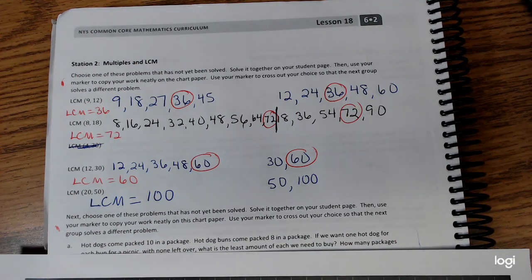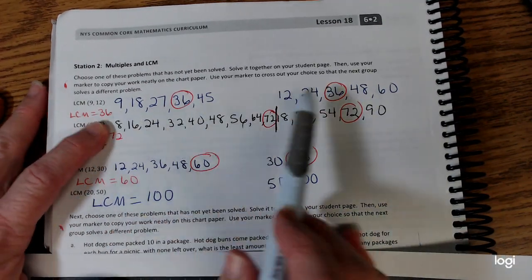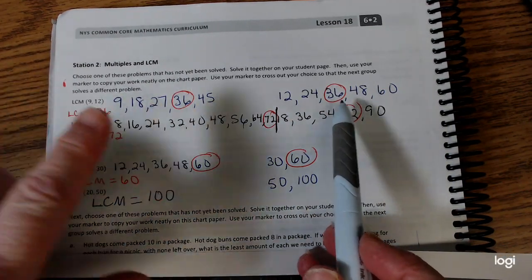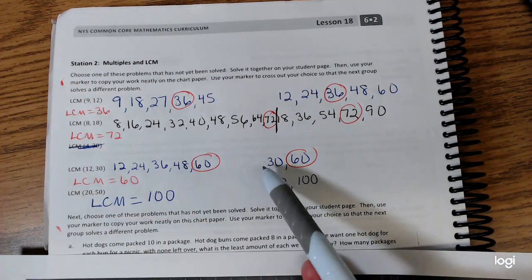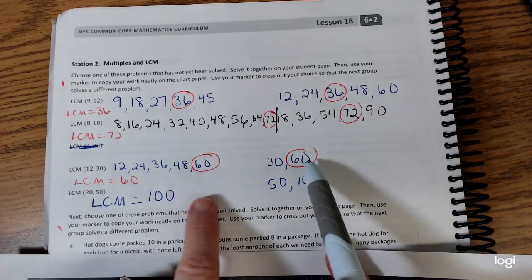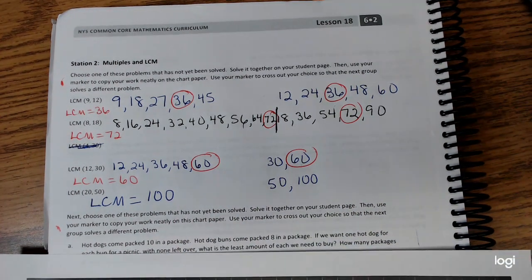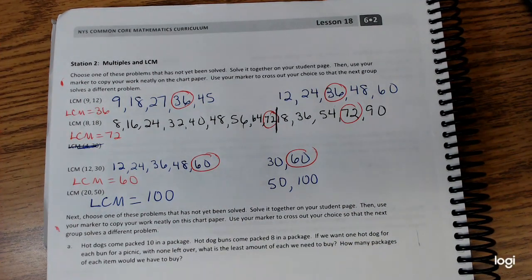All right, so make sure when you're doing this, you list your multiples, you find what's in common, and you pick the smallest number. On this page, we just stopped as soon as we found the least common multiple. All right, let's go down to a couple story problems here.